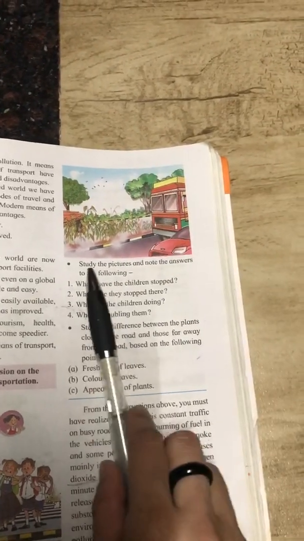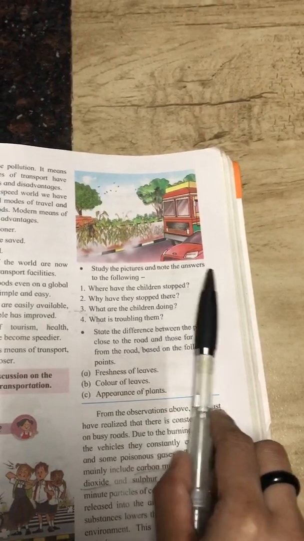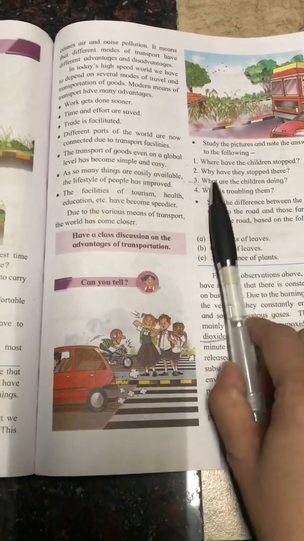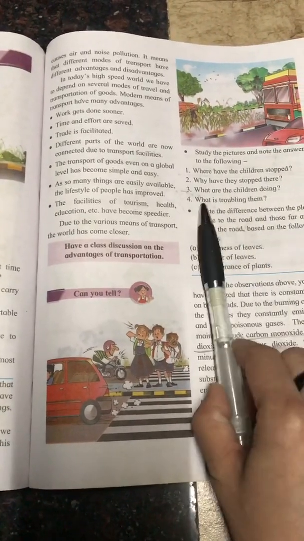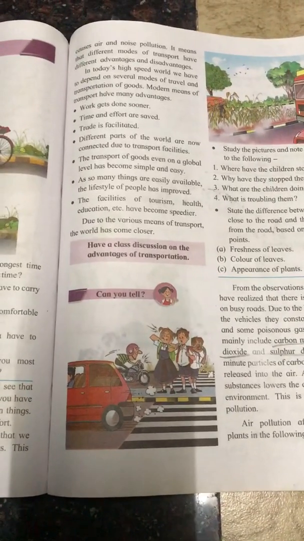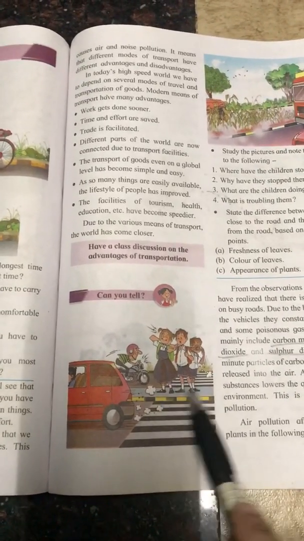Students, study the pictures and note the answers to the following. Where have the children stopped? Why have they stopped there? What are the children doing? What is troubling them? Now, children have stopped near the zebra crossing.